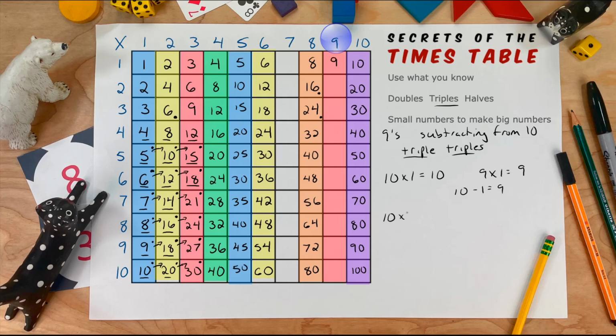We know that 10 times 2 equals 20. 9 times 2 will be about subtracting. So we'll take our 20 and we'll subtract our 2. 20 minus 2 equals 18. We know that 10 times 3 equals 30. We know that 9 times 3 is going to be the same as 30 minus 3, or 27. We can also think about 9s in terms of triples.